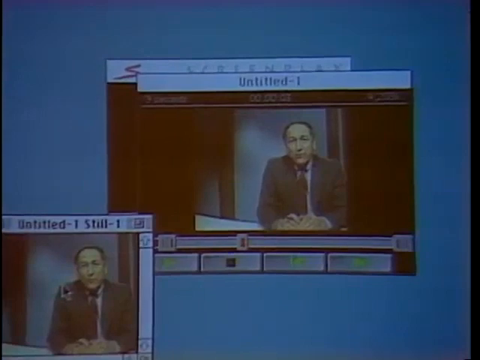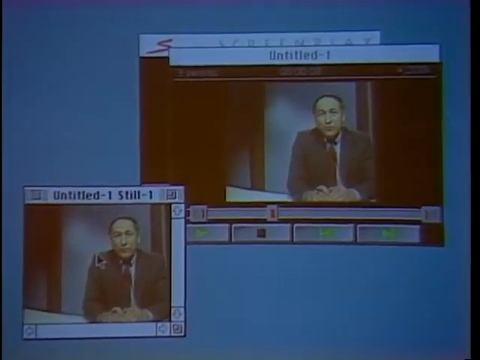Another exciting thing you can do, of course, with digital form of video is at any point, if there's a frame that I particularly like, I can just grab it, I can move it off, and that's an image I can import into any graphics program, desktop publishing, and so on. All right, should we get Tim into the act now?